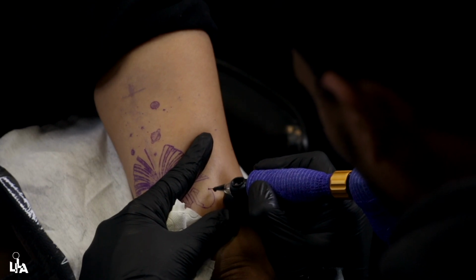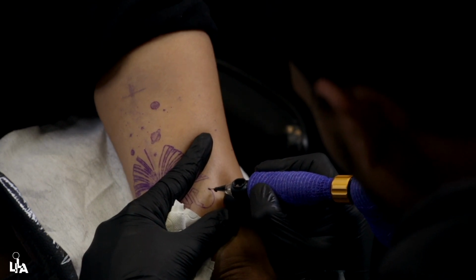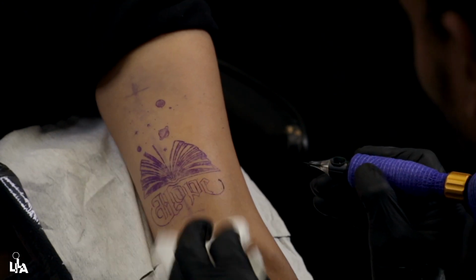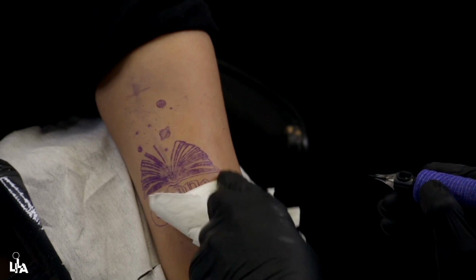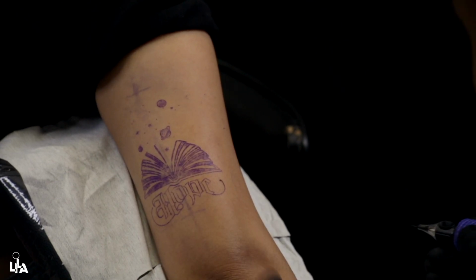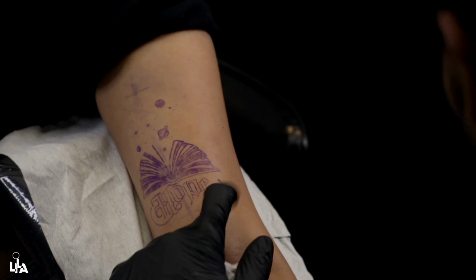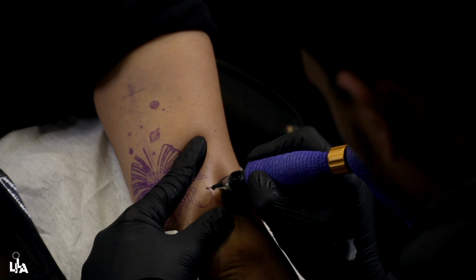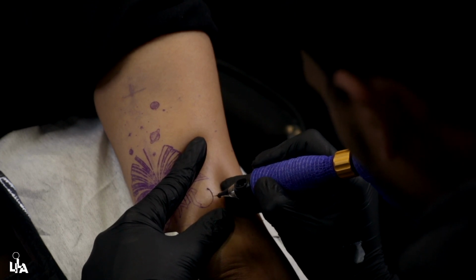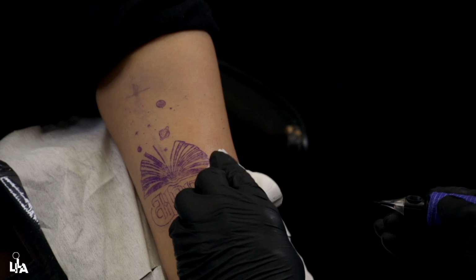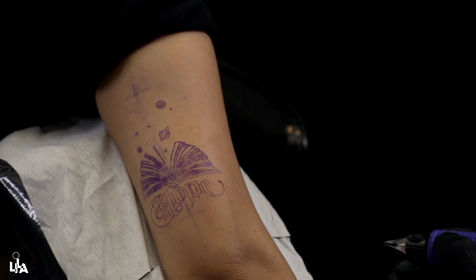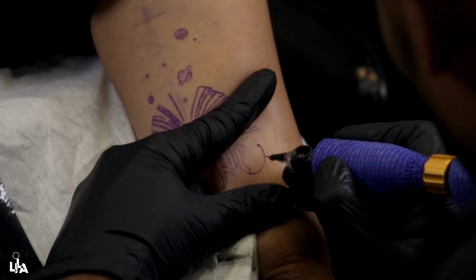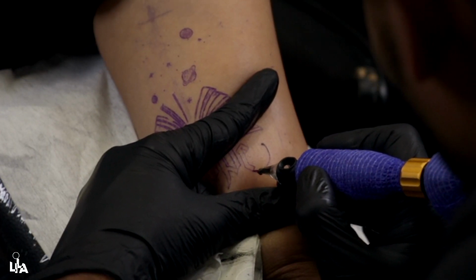I would be starting with the letter E first with the curve here, and as you can see, I'm making sure that my strokes are even on every pull. And as you can see here, I'm using a 5 liner and the stroke length on the machine is much higher. So while working, I can see my needle penetrating the skin.